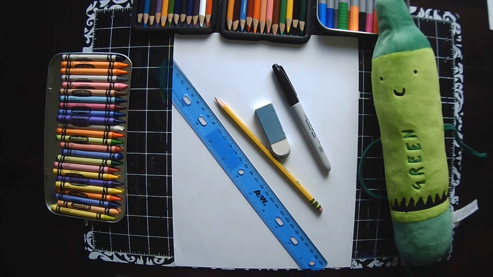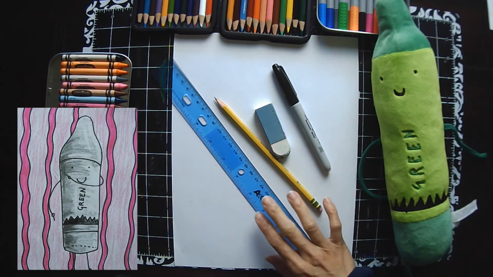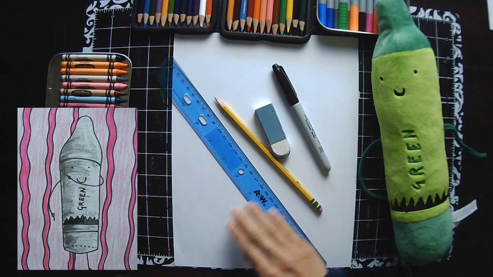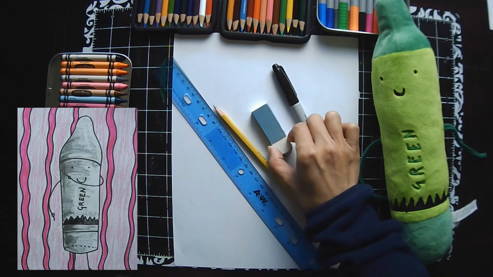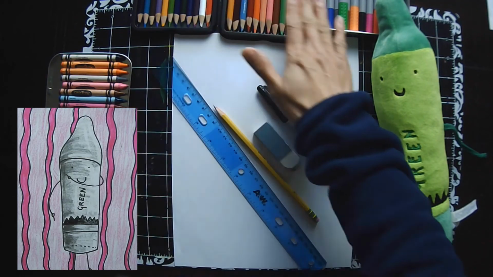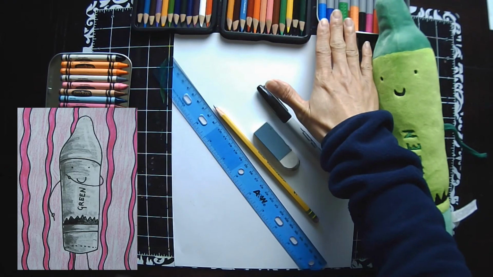Hey friends, today we're going to do our version of Kehinde Wiley's portrait. And today we are not actually going to use a real person as our subject matter. We will actually be using green crayon. So today's lesson we will need the following materials. Make sure you have your paper, of course, ready. A pencil, an eraser, a Sharpie, and something to create some form of color. It could be crayons, color pencils, or markers.